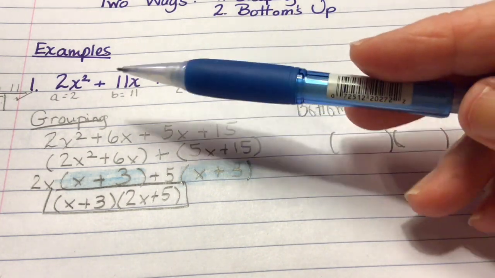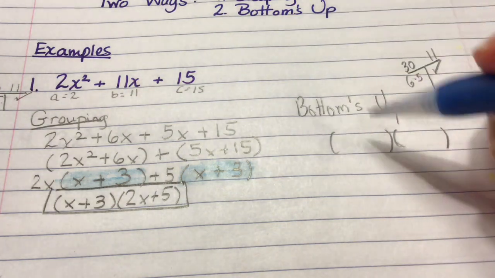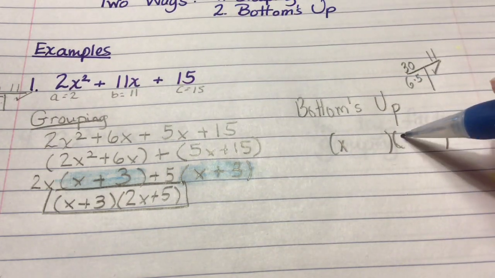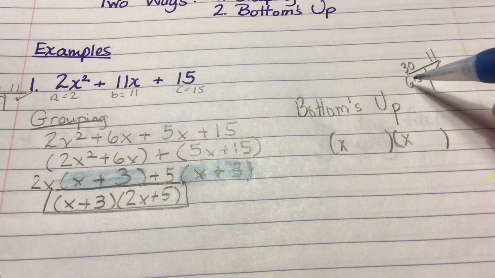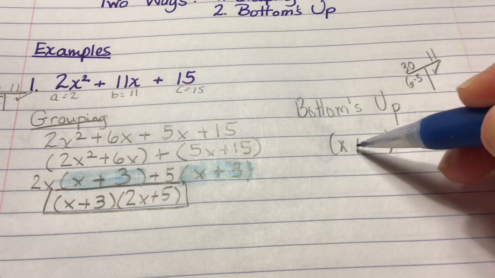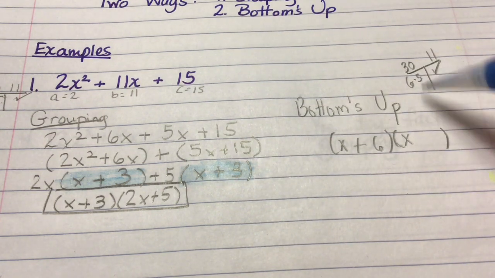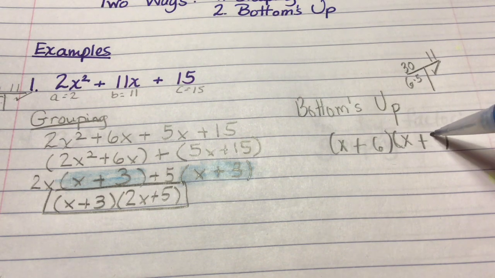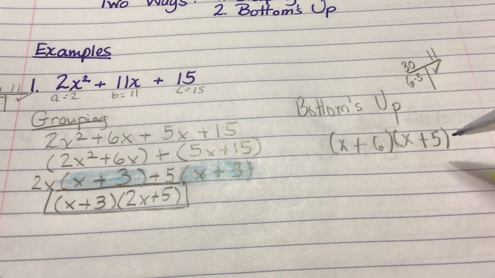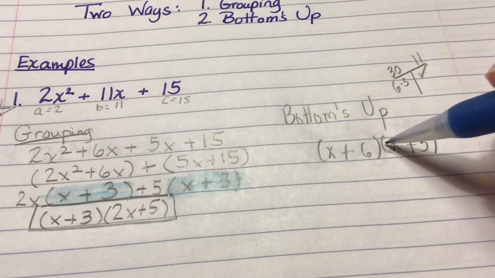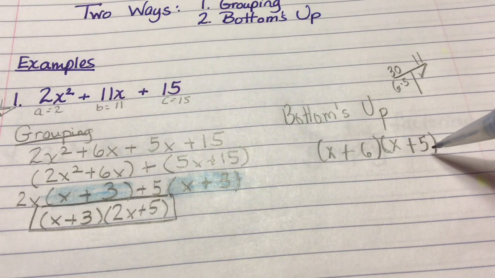You're going to use your middle variable x, and then you're going to put positive 6 and positive 5. And laundry's going right now, so that's the noise you hear in the laundry room. Okay, so positive 6 and positive 5.